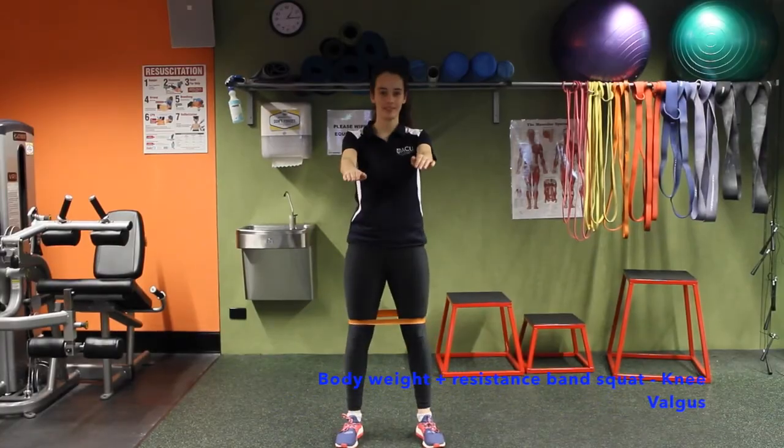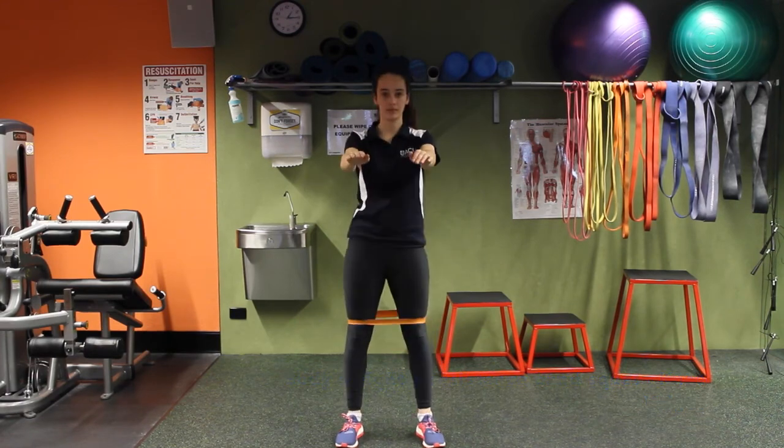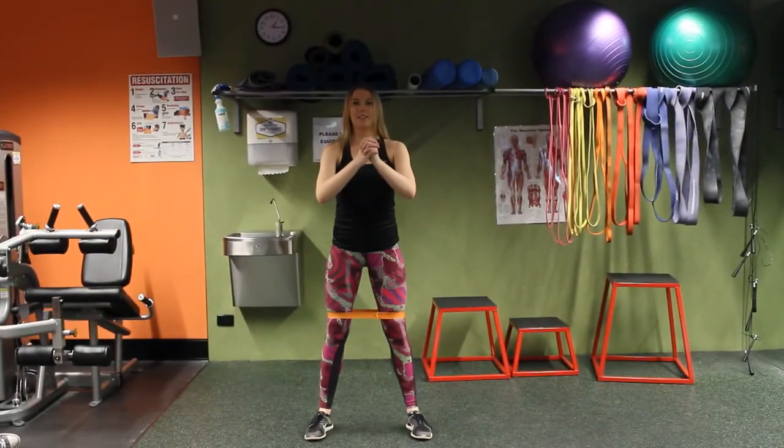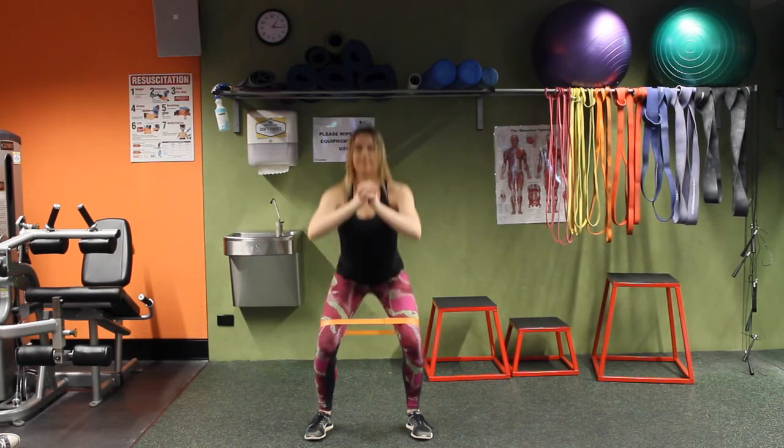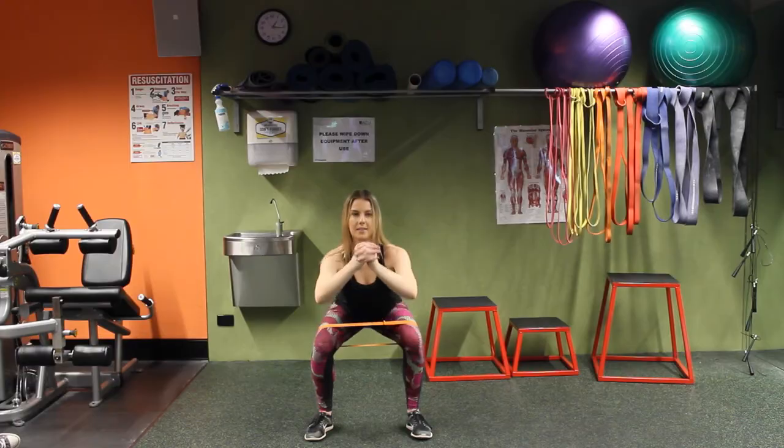Bodyweight squat. Get an athlete to perform the bodyweight squat with a medium resistance band just above the knees. The resistance band will cause the athlete to push against the band either side to prevent knee valgus.